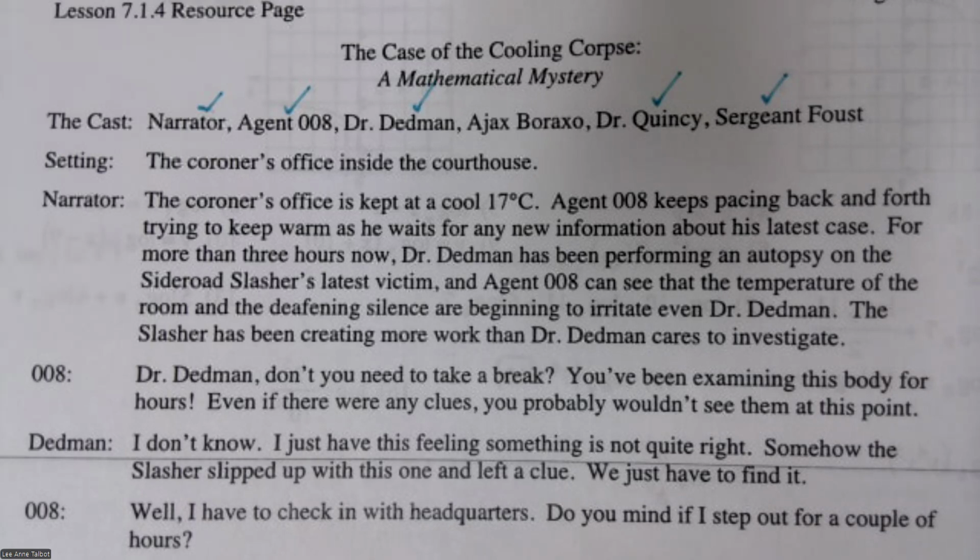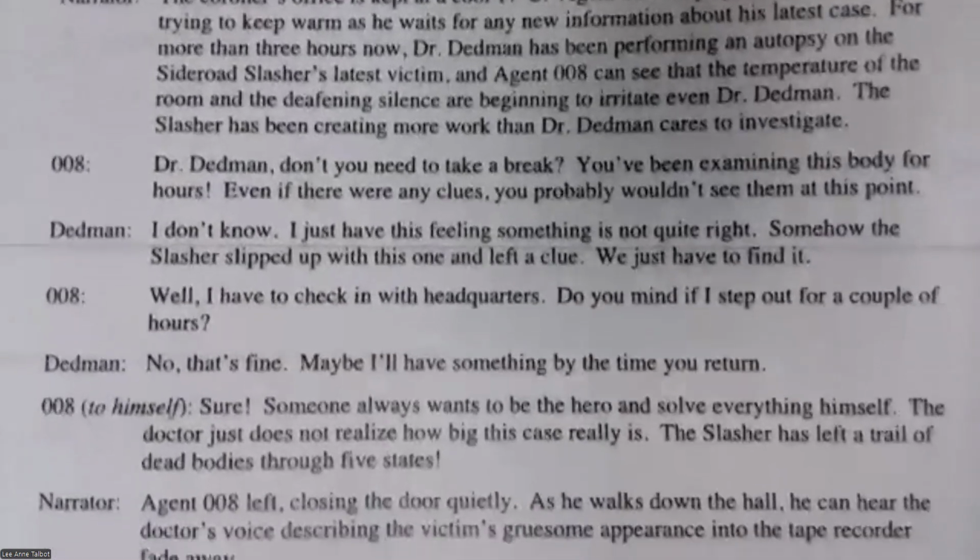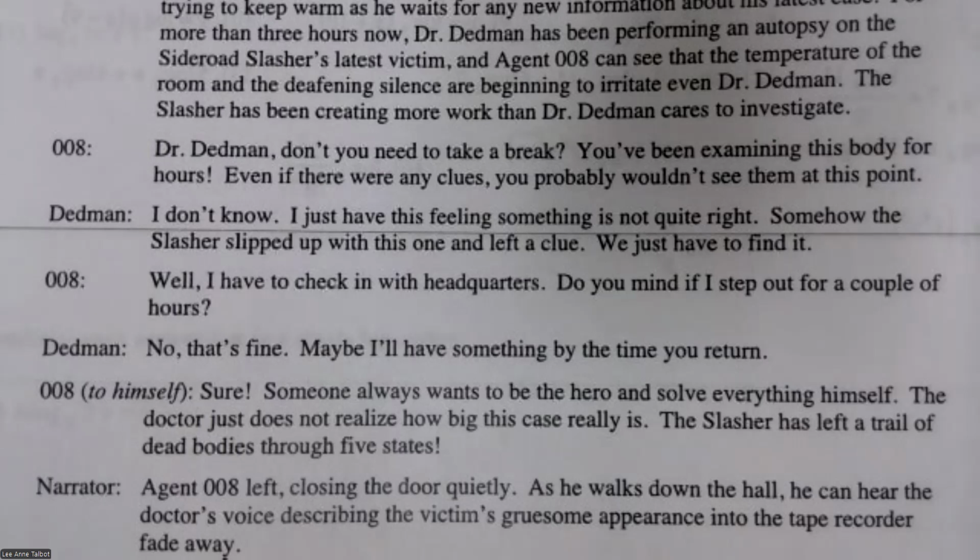Dr. Deadman thought he needed to take a break. He's been examining his body for hours. Even if there were any clues, you probably wouldn't see them at this point. I don't know. I just have this feeling something isn't quite right. Somehow the slasher slipped up with this one and left a clue. We just have to find it.